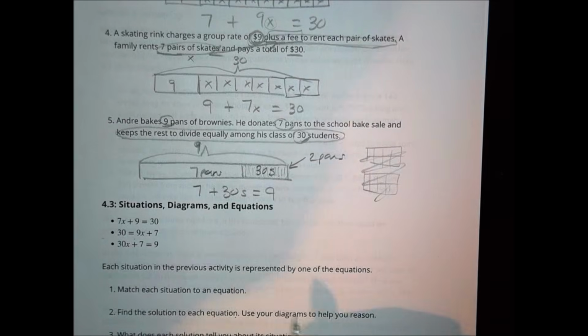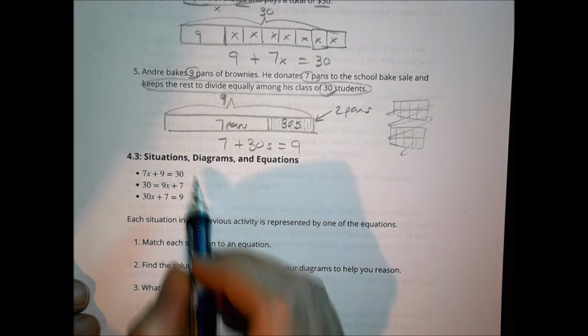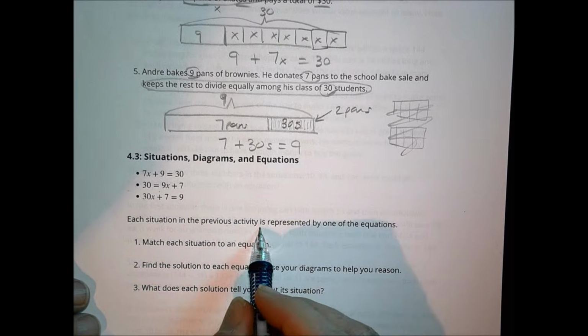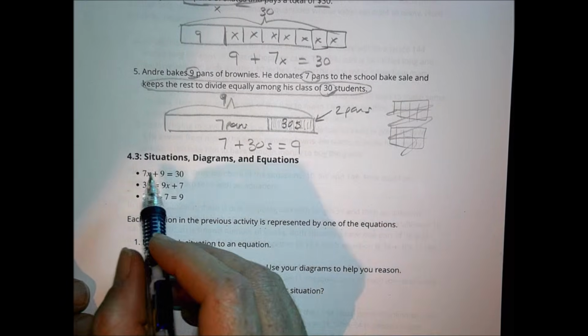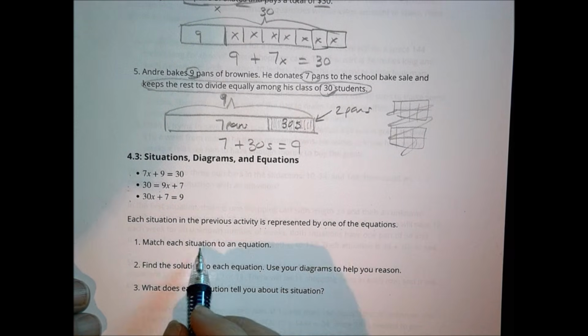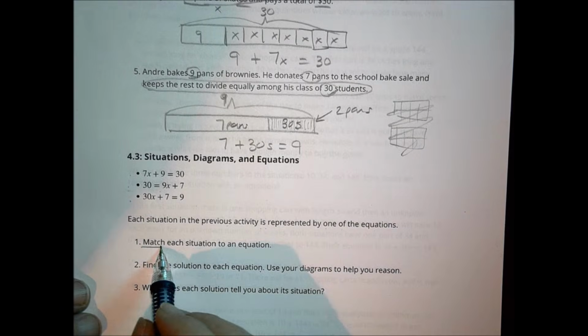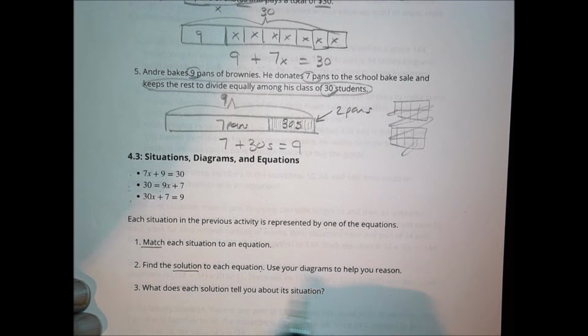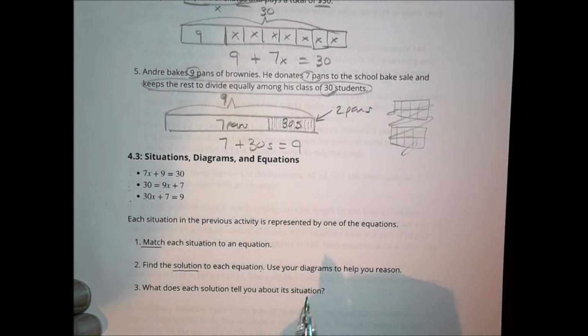Now, when we get to 4.3, this next section, it says that each situation in the previous activity is represented by one of the equations. So we have 3 equations right there. Match each situation to an equation, and then find the solution. So we're going to match, find a solution, and then we're going to just talk about what it says for each one of the situations there.